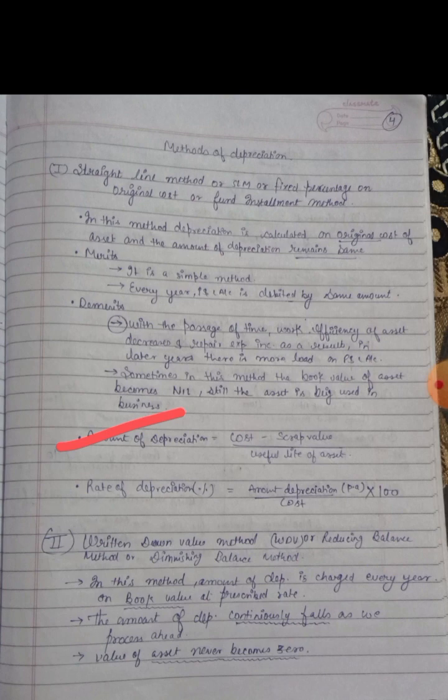It is a very simple method. Second is the written down value method. In this method, depreciation is charged every year on book value, and the amount of depreciation continuously falls. In the straight line method, the depreciation amount is the same; in this method, the depreciation amount continuously falls.